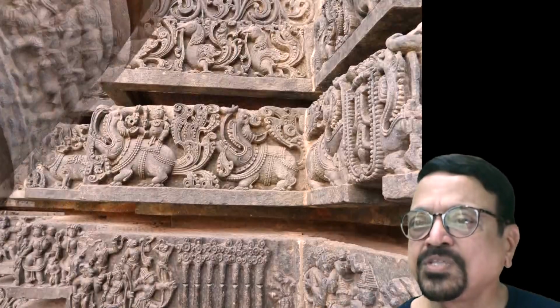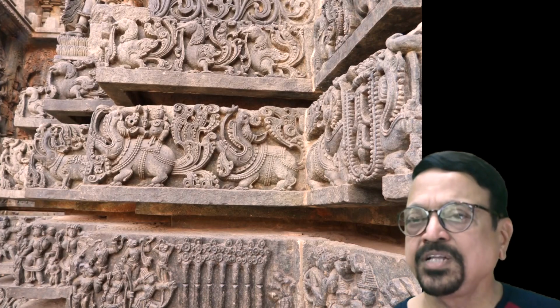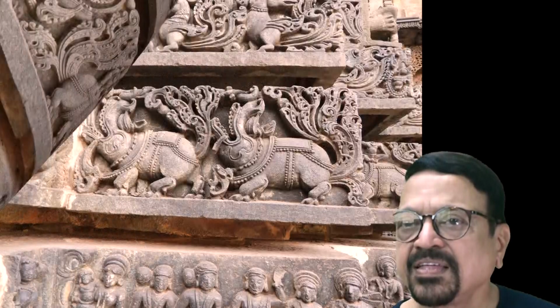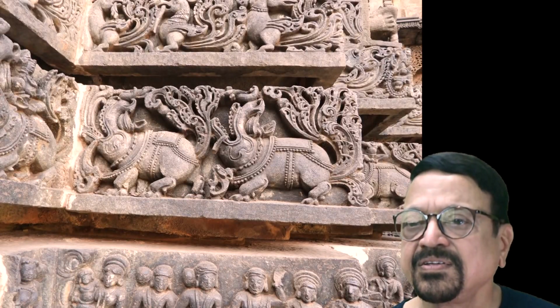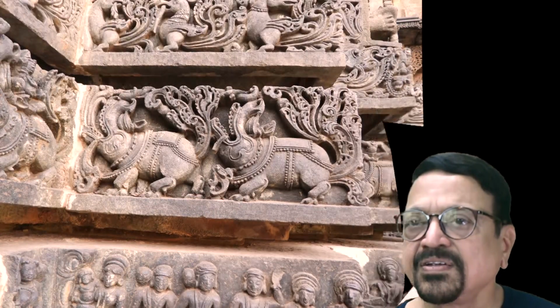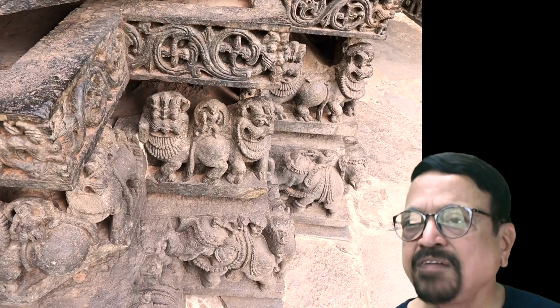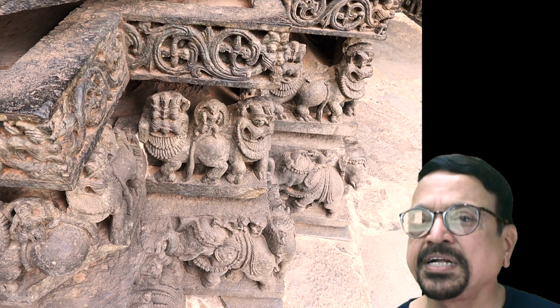This is our attempt to give you a three-dimensional idea of how the temples are. The frames look the same, but they are from different walls. We are moving around the temple.